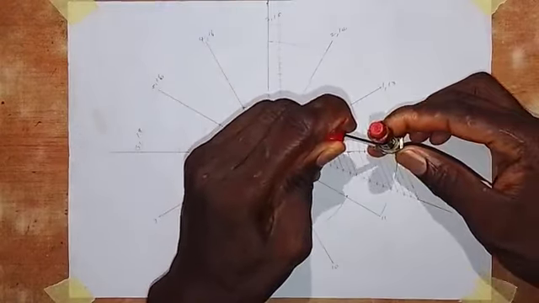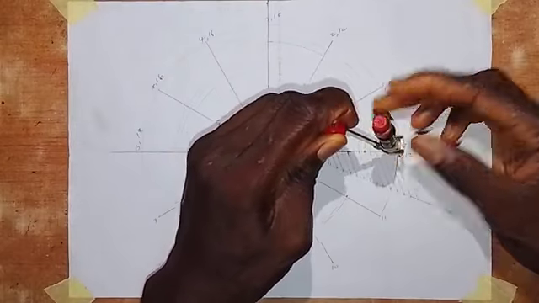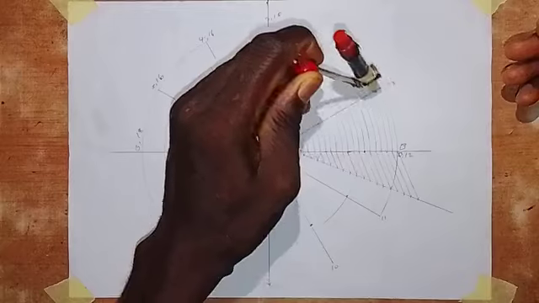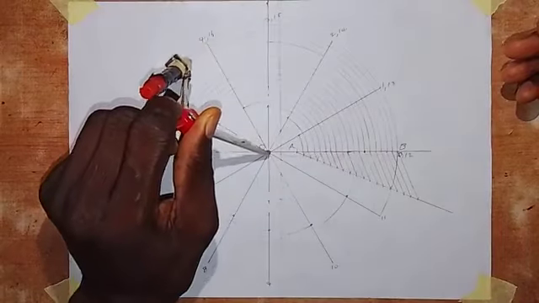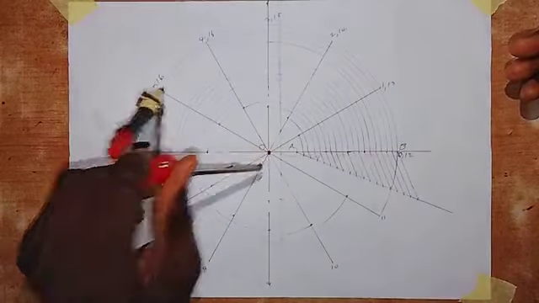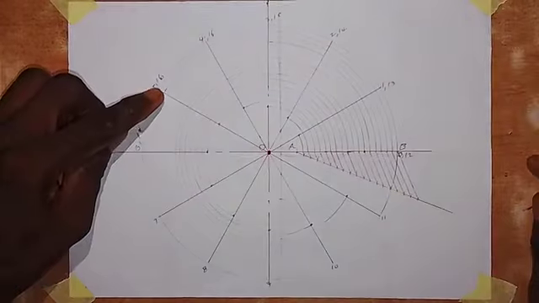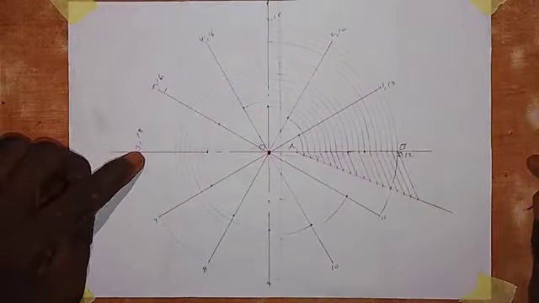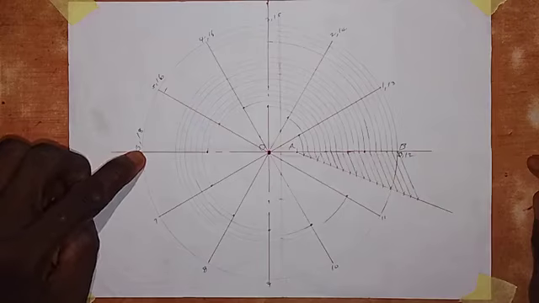We extend it to 17 here, and it goes and touches 17 here. So the remaining 18, it will land here. This is where we have 18 to land here. So that is the half convolution.